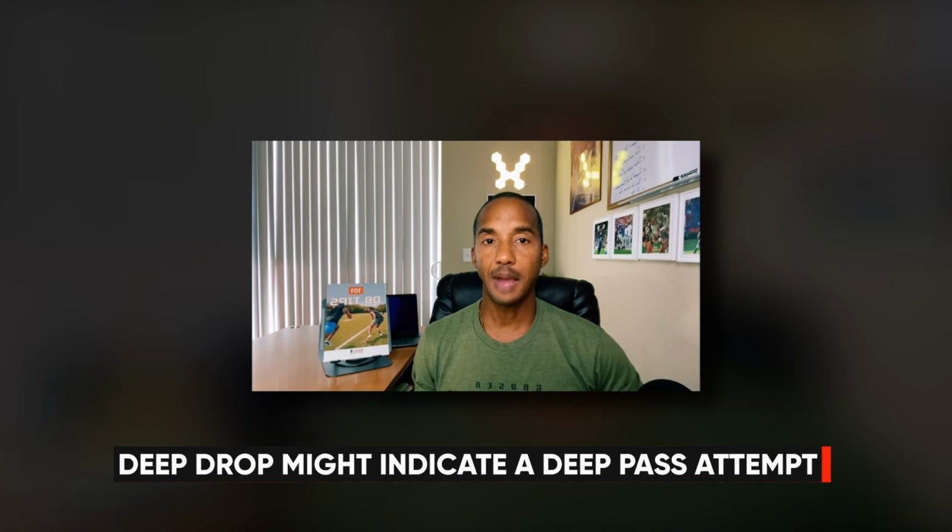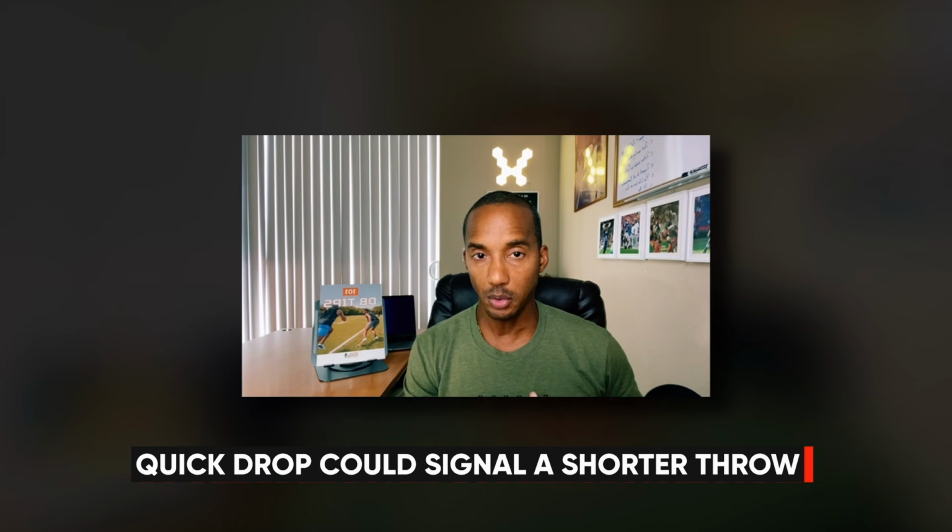And now on to number 4, and that's recognizing dropbacks. Different quarterback dropbacks provide clues about the depth of the pass and the type of play. A deep drop might indicate a deep pass attempt, while a quick drop could signal a shorter throw. So now what do you need to do? You have to adjust your depth accordingly based on the situation.